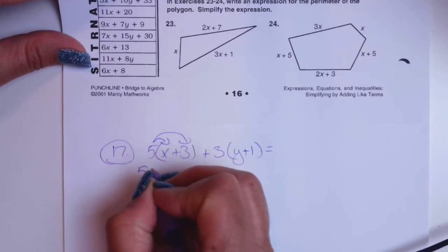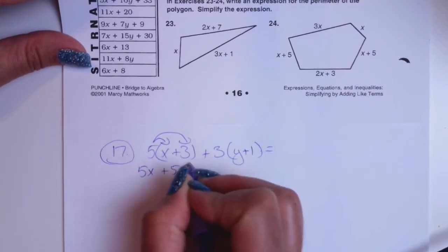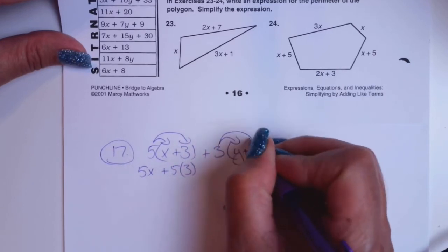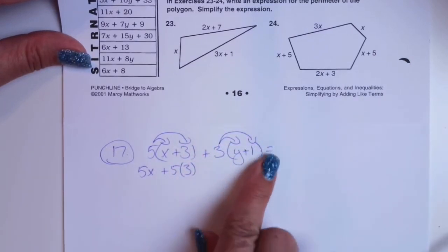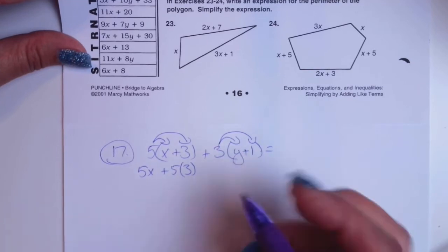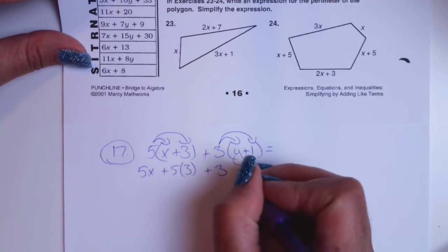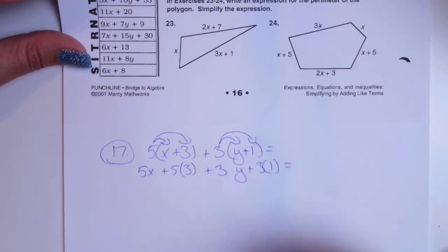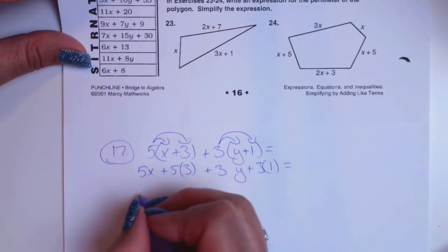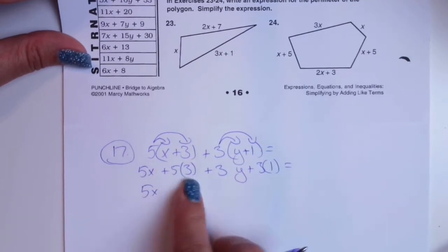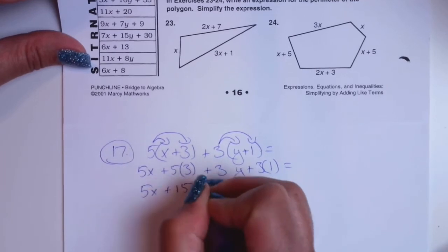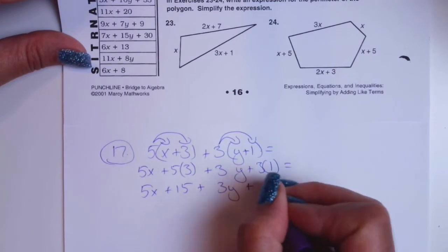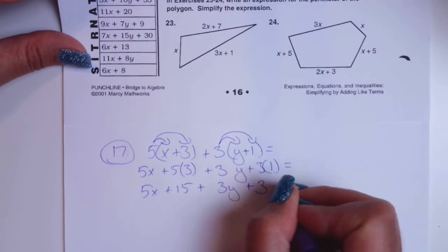So 5 times x plus 5 times 3. And the same thing with the 3, distributing it with everything that comes after. 3 times y plus 3 times 1. So we have 5x, 5 times 3 is 15, 3y, plus 3 times 1 is 3.